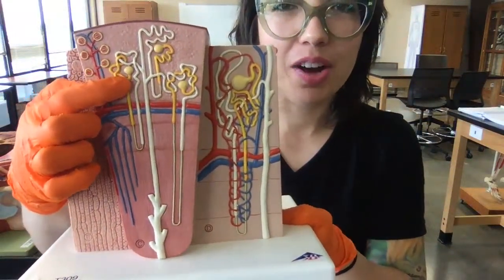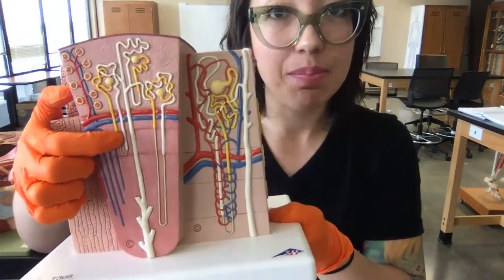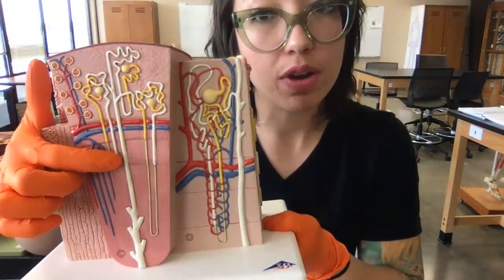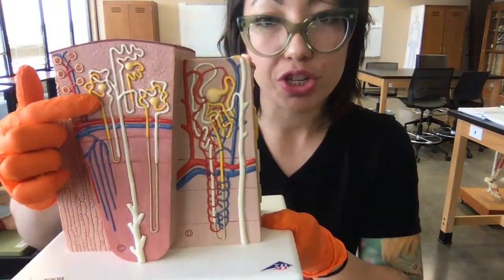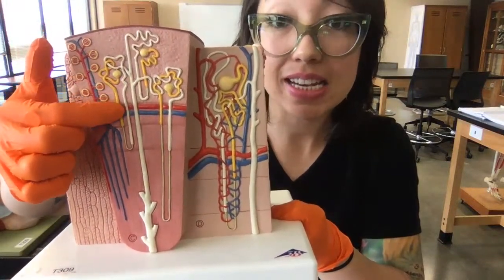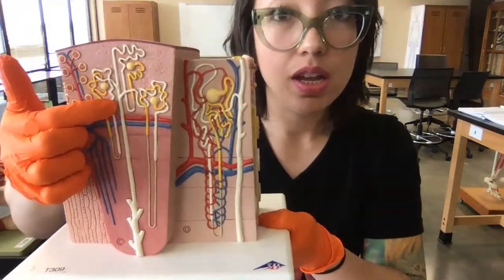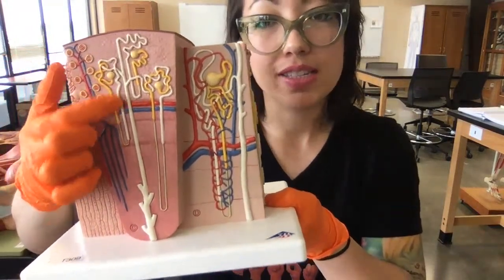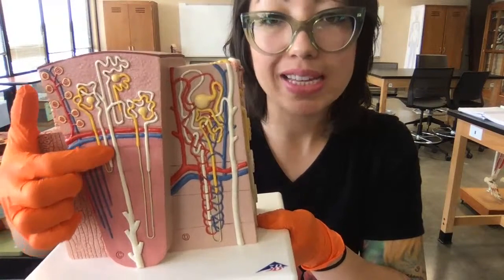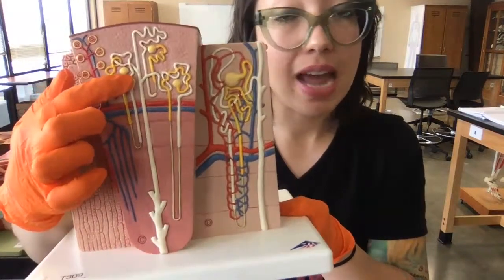So here we're going to go down and this is going to be the descending limb of the nephron loop. So this whole part right here is referred to as the loop of Henle or the nephron loop, but then we can further divide it up into portions. So this part that's going downwards, that is the descending limb. And then the part that is going upwards, what do you think that is? That would be the ascending limb. Okay, so that is the ascending limb of the nephron loop or ascending limb of the loop of Henle.